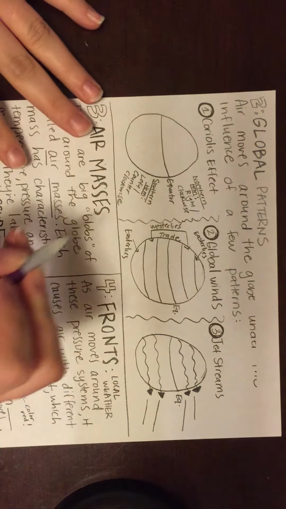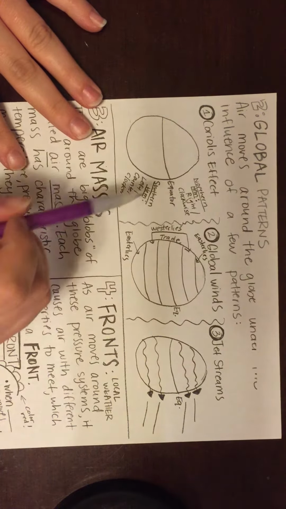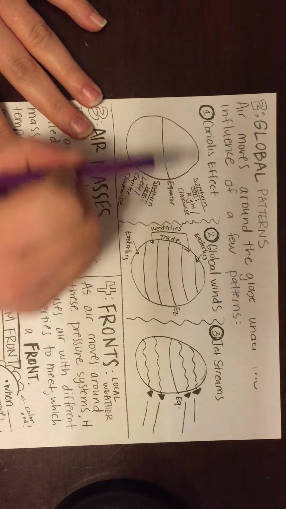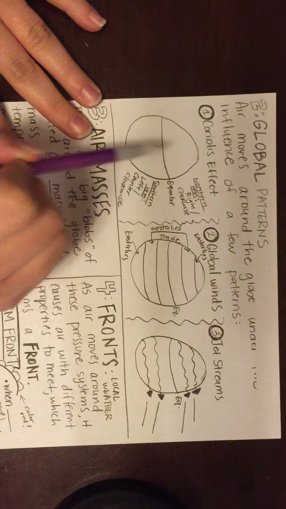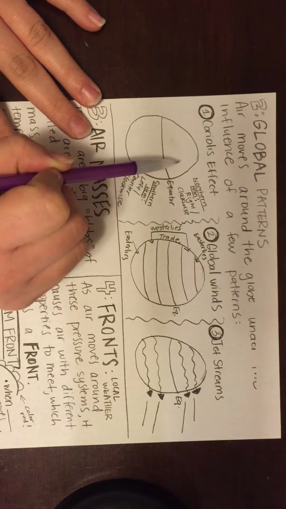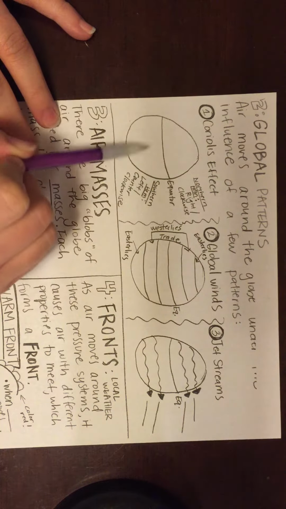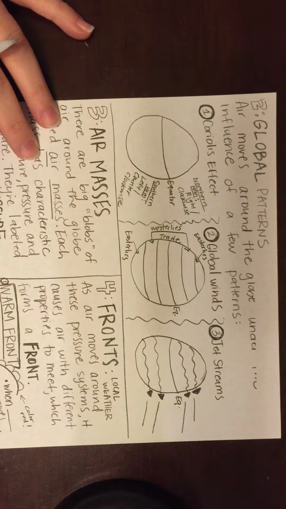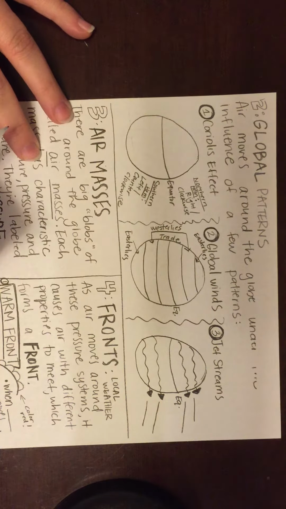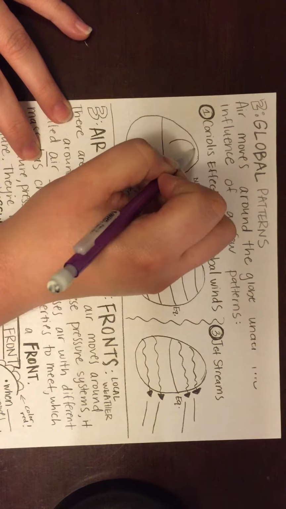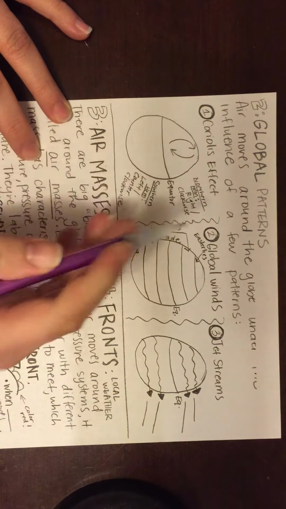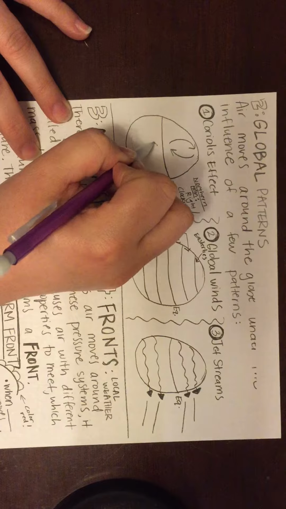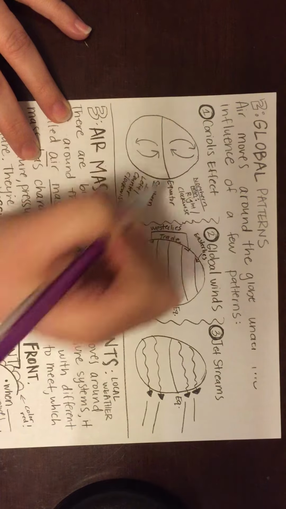Firstly, the Coriolis effect. The Coriolis effect is because of the rotating, the spinning of the earth on its axis, it causes air and water in the northern hemisphere to move to the right or clockwise, and air and water in the southern hemisphere to move to the left or counterclockwise. So we're just going to fill in those arrows in the northern and southern hemisphere. So in the northern hemisphere, draw the arrows going clockwise, and in the southern hemisphere, just draw the opposite, going counterclockwise.